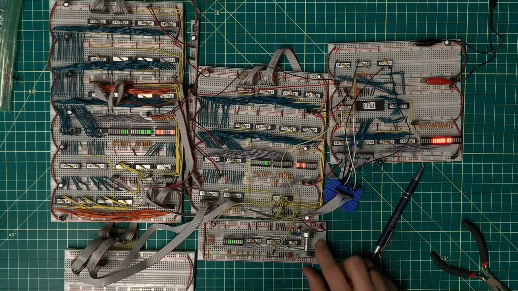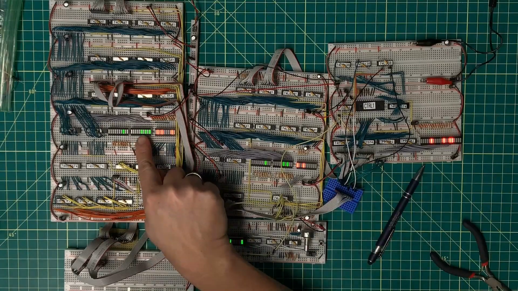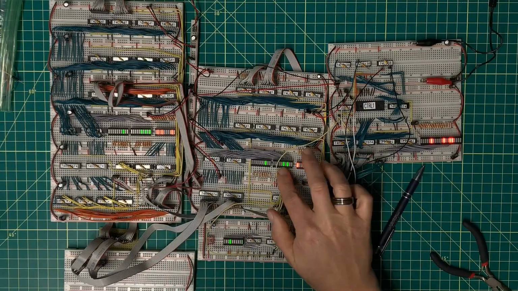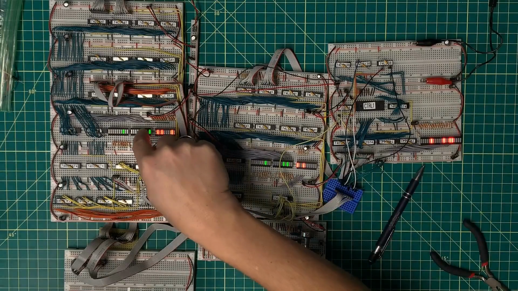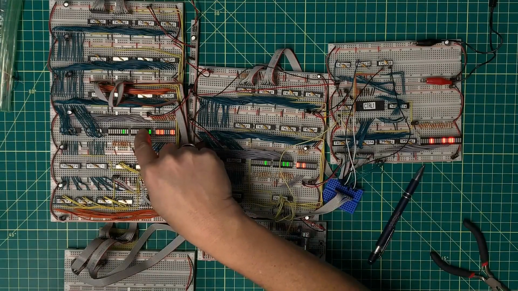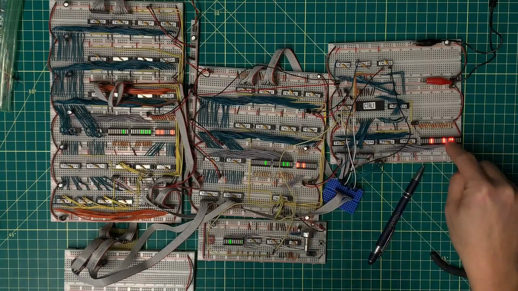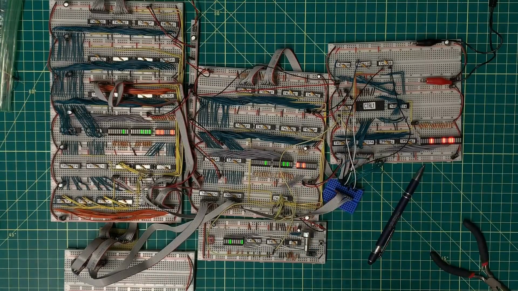I've got to figure out a way to debounce this better. Alright, so if you notice here, I've got 10101 in the lowest 5 bits, 10100 in the lowest 5 bits, and 10011 in the lowest 5 bits, meaning that this is one step ahead of this, which is one step ahead of this, which is exactly what I need it to be.